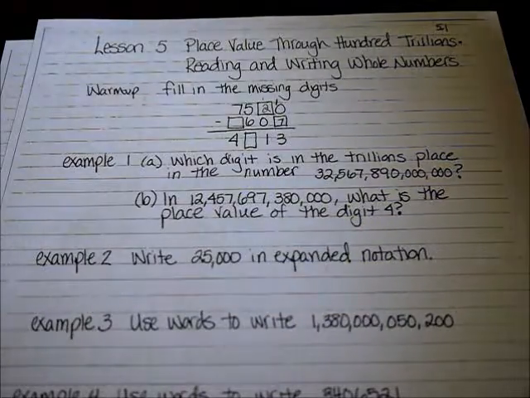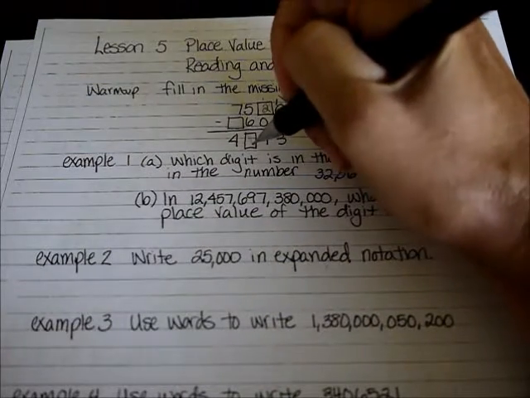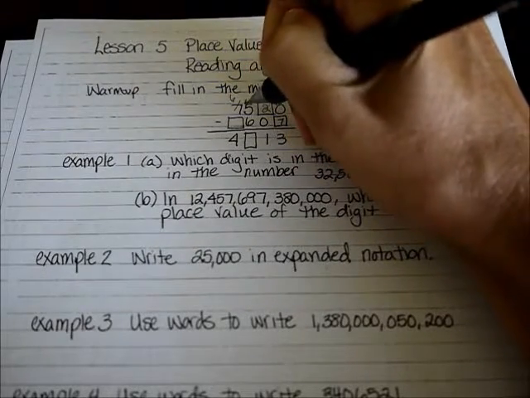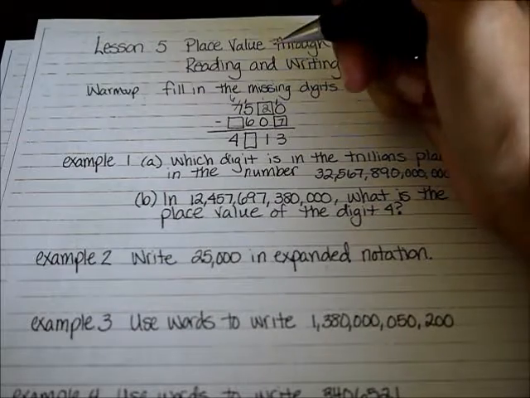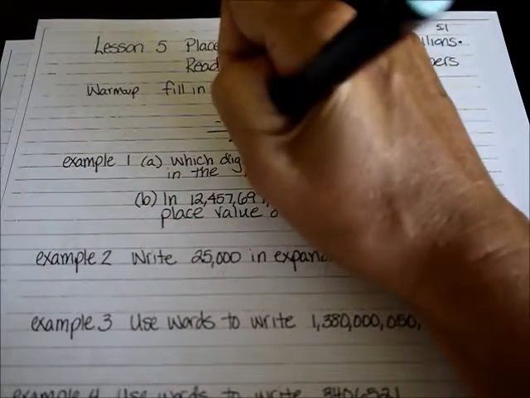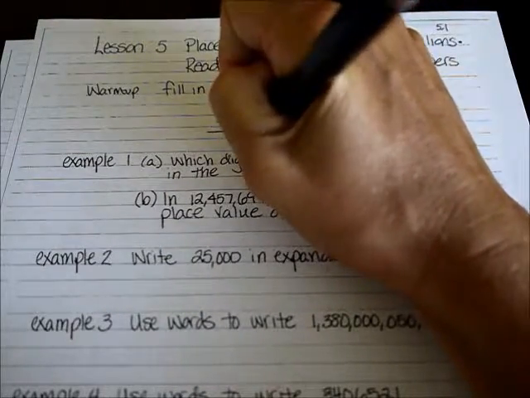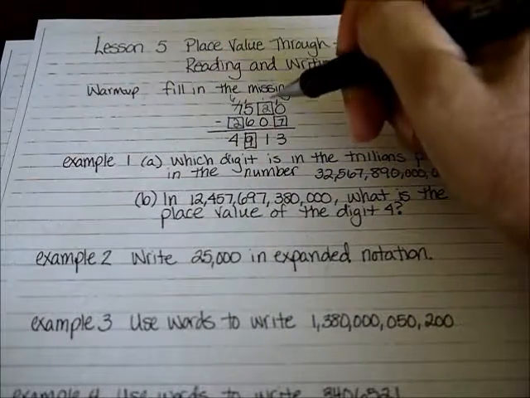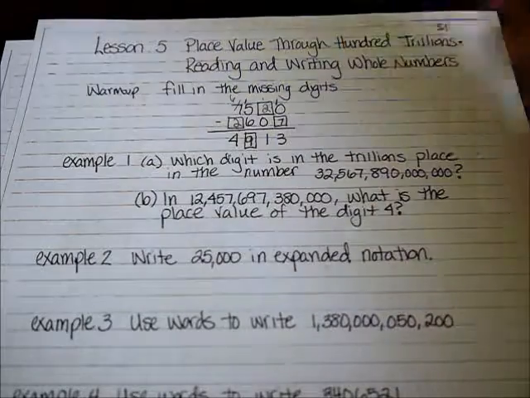All right, now we've got 5 minus 6 is what? Well, we have to borrow from the 7, so 15 minus 6 should be a 9 in here, and 6 minus 2 is 4. So I'm thinking this was probably the hardest column.